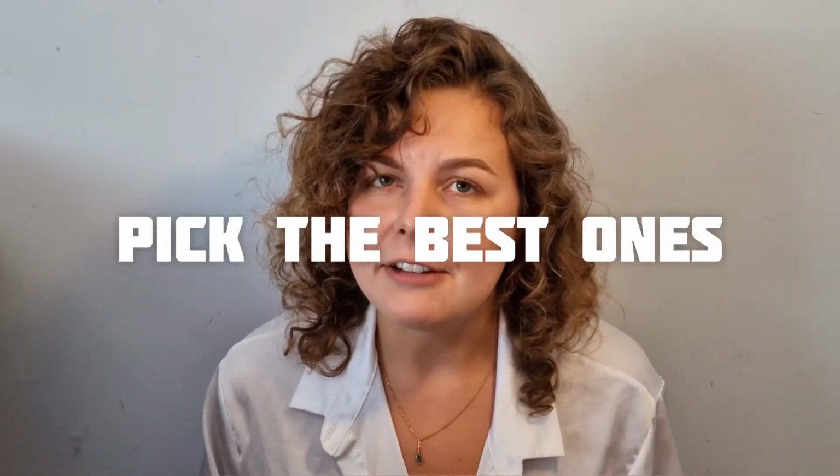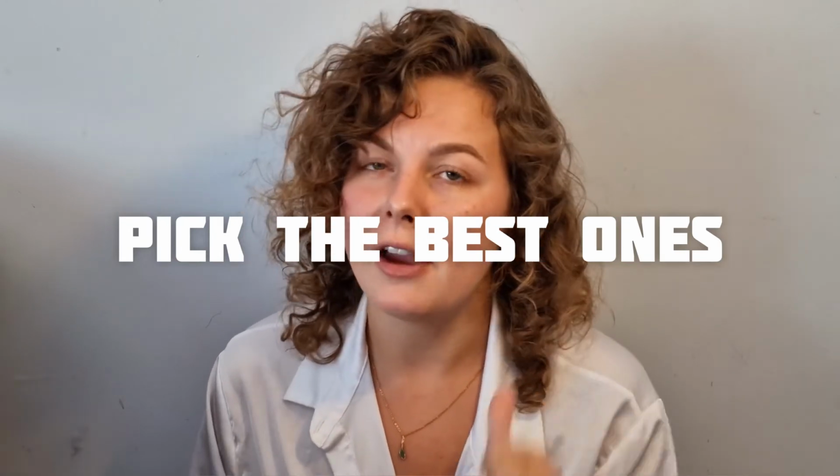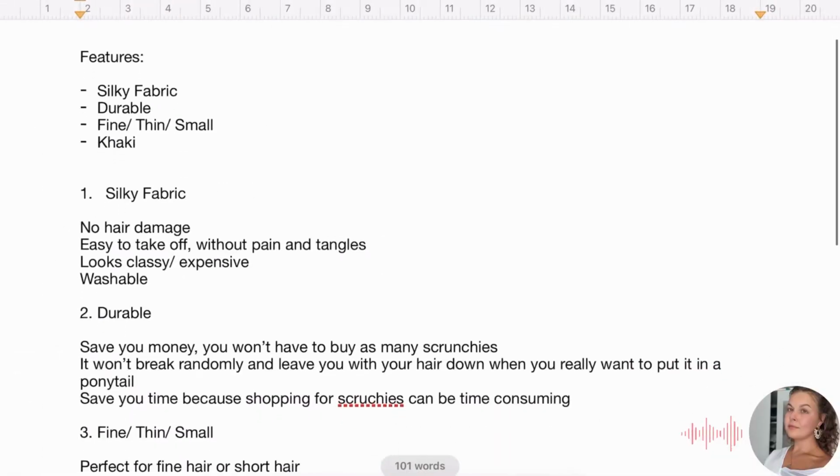Now that I have created a lot of different benefits, what I'm going to do is go through the list and find about 5 of them that I think are really good and that I could use for the copy. So let's go back to the list and look at them one by one and see which ones really stand out and which ones are really good.